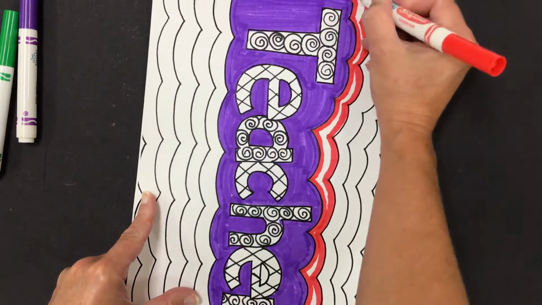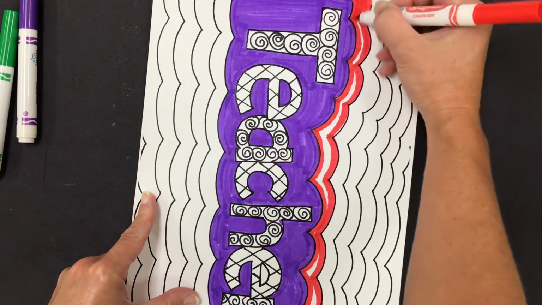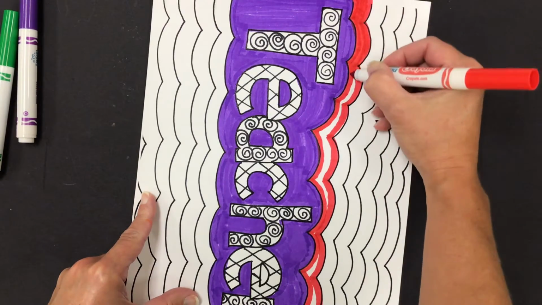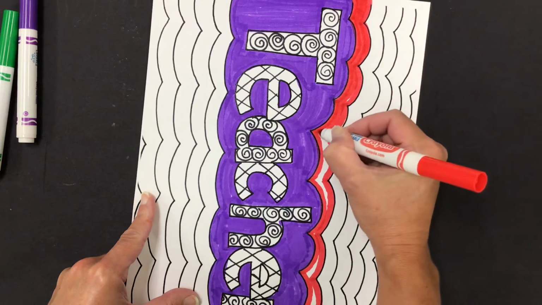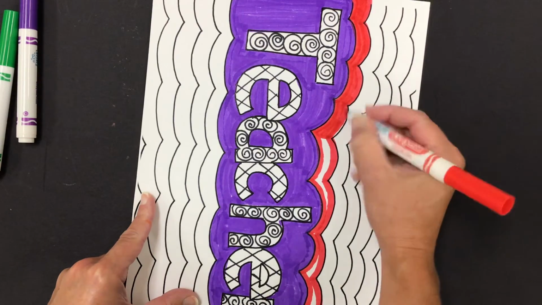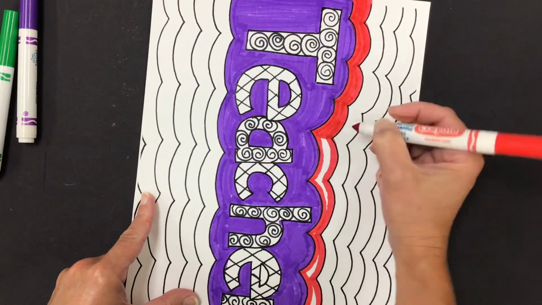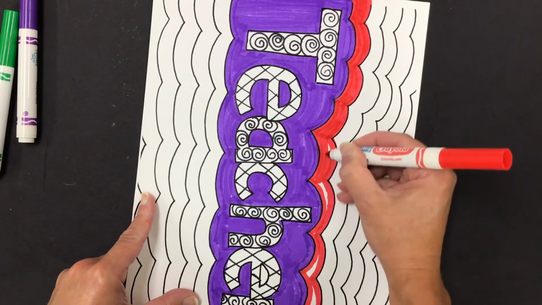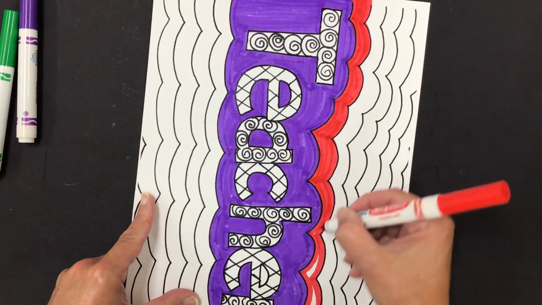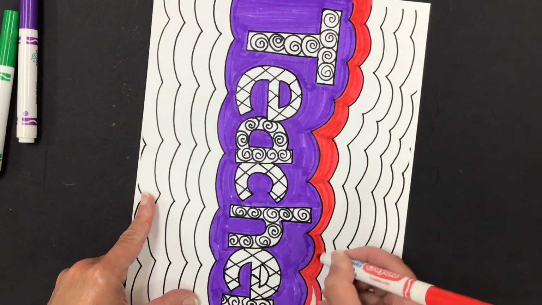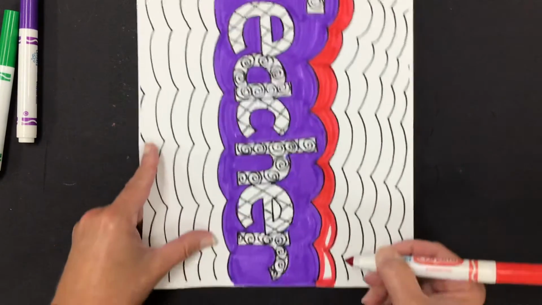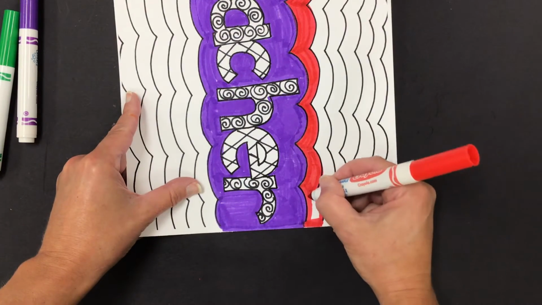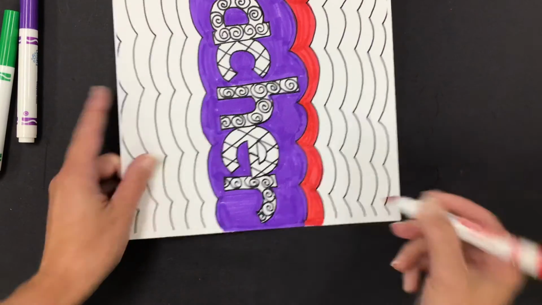And then, where it's thicker, I might have to do a little scribble in there, but look at that. I can fill most all of it in. Use the tip of my marker to hit those spots that I missed. I can just glide over it with the side of my marker. Here we go. There we have it.